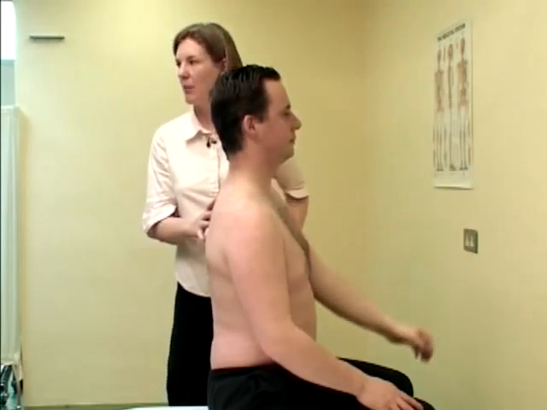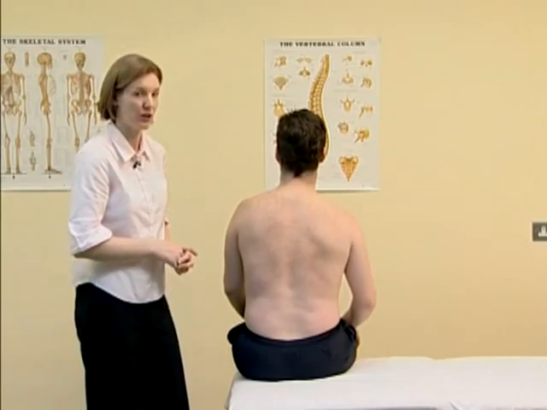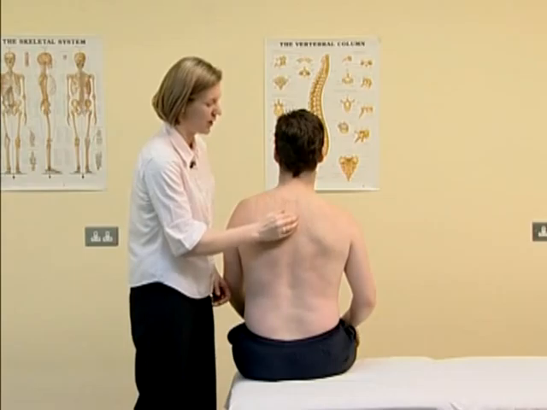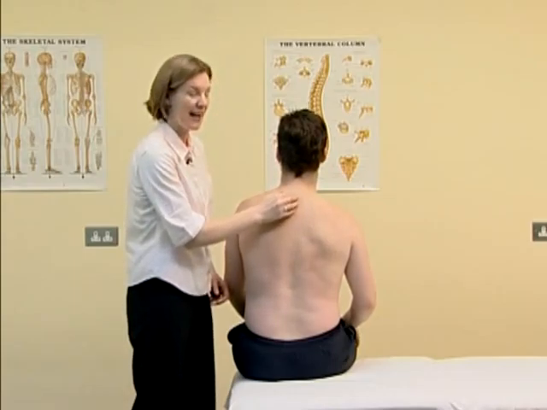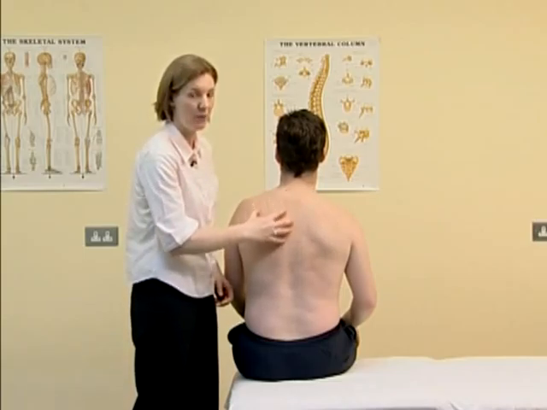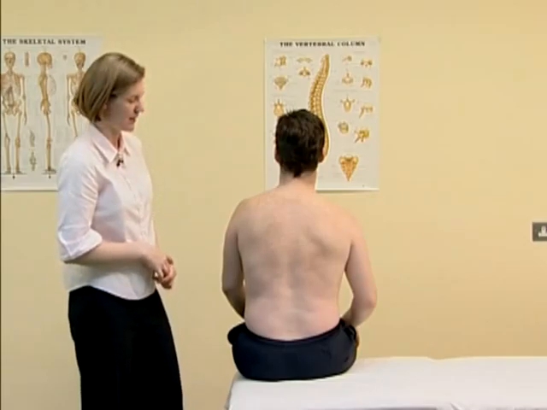Sometimes it may not be that obvious to see it, and you might find cervical movements are more relevant for you. But particularly if somebody is quite kyphotic through that upper thoracic spine, and if they have a shoulder problem which is being influenced by a thoracic spine problem, then it might be appropriate to look at the shoulder movements as part of that assessment.